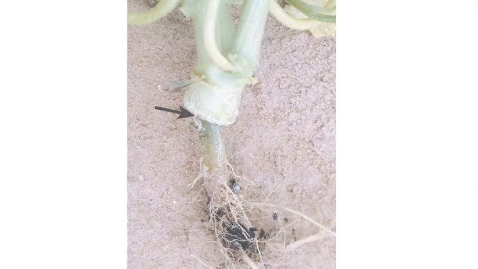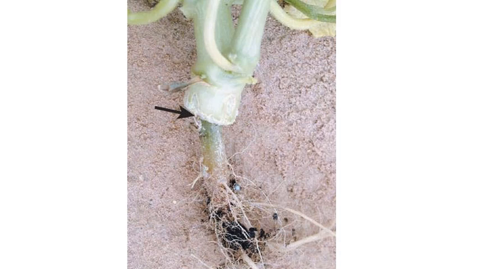Marked difference in growth rate or vigor of scion and rootstock are also among the symptoms of incompatibility. This picture shows a symptom of scion overgrowth caused by blockage of assimilate translocation from the scion to the rootstock, causing a weak root system.